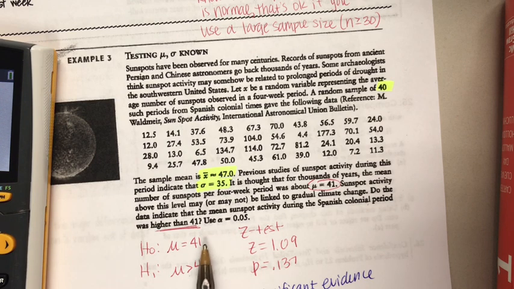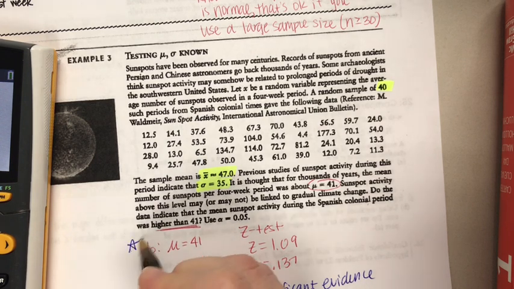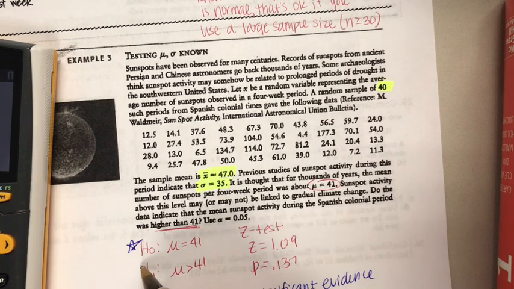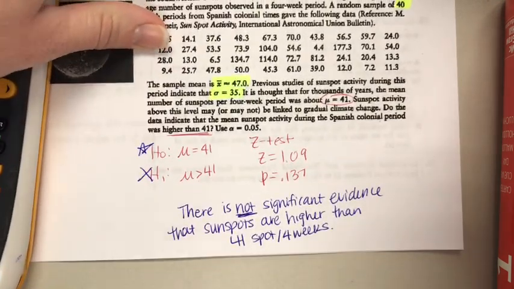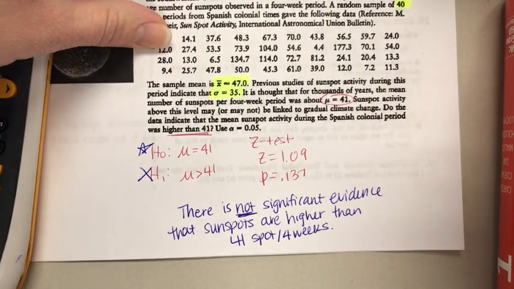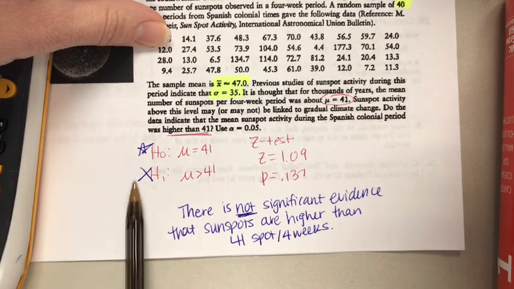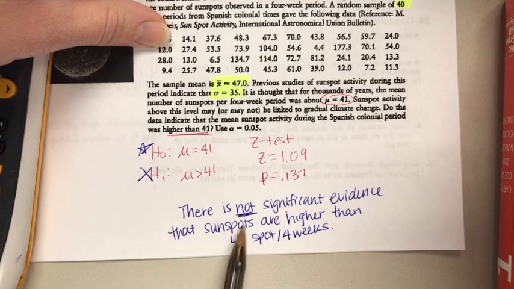So we're going to fail to reject the null. That's like saying, all right, maybe this is true, and we do not think the alternative is true. So when I write my sentence, I do not think it's true that they're higher than 41. So here's a sentence, if you want to copy it down. There is not significant evidence the sunspots are higher than 41. See how that goes with my alternative? We're saying that that is not true.